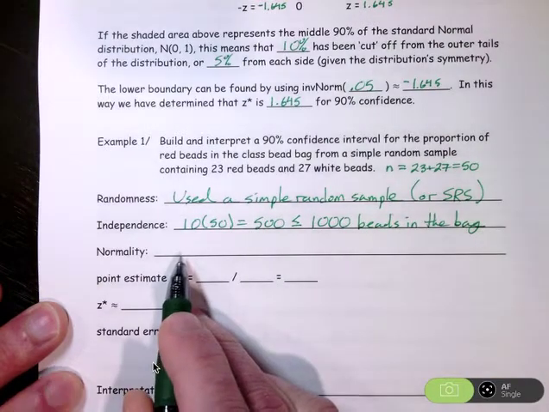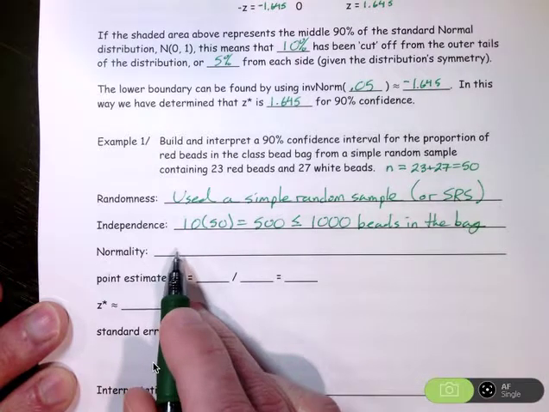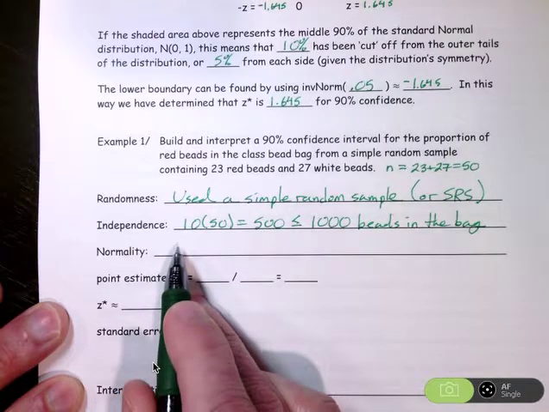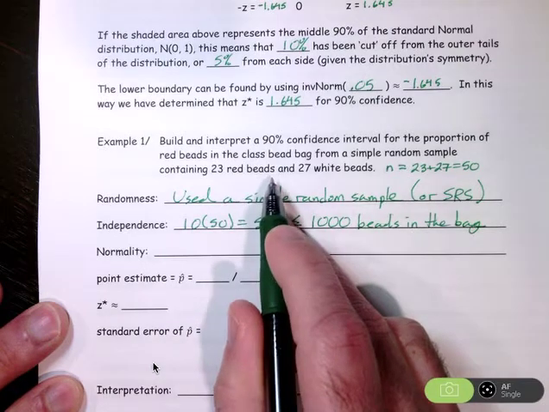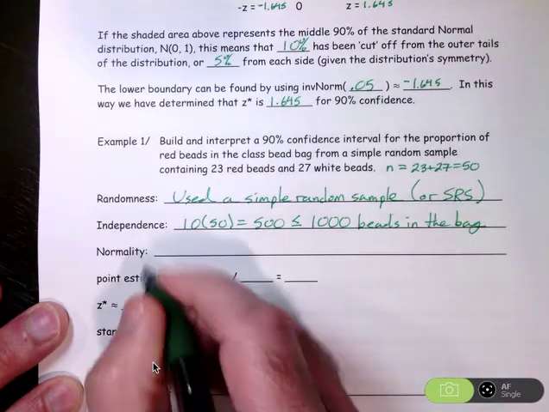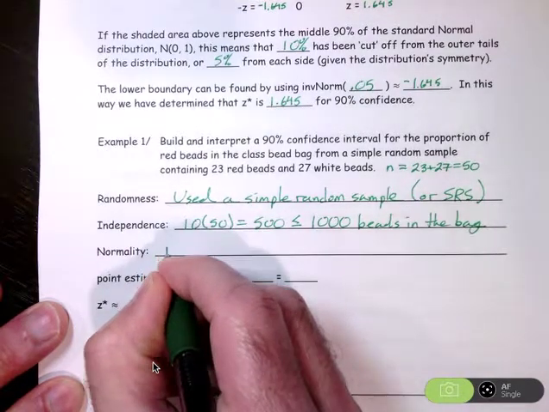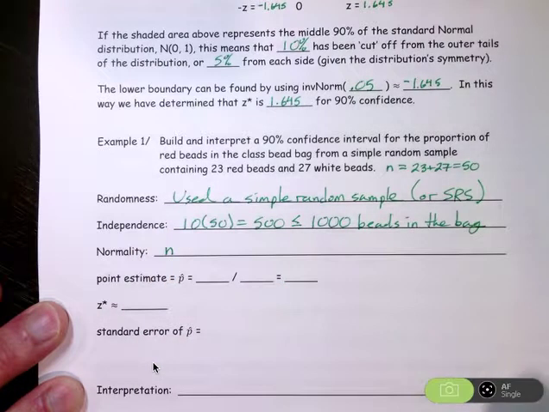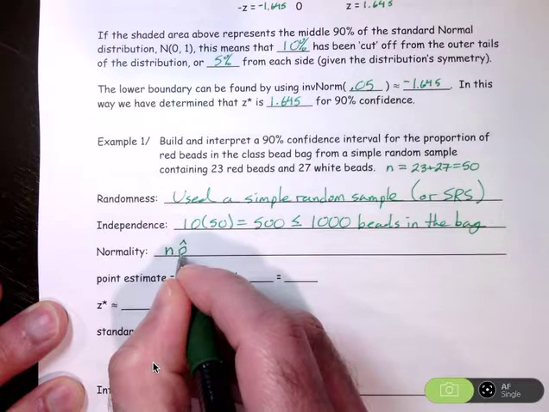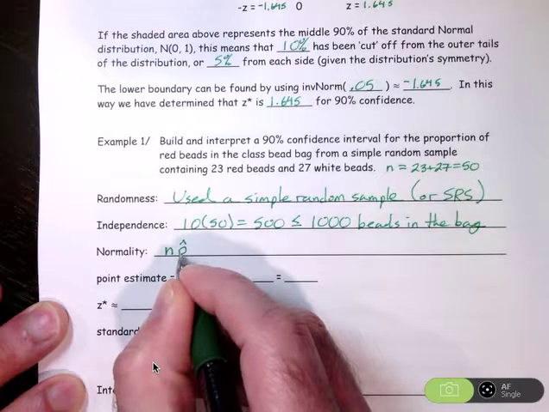So for normality then, we are going to act like we don't remember what the real parameter is. When you build a confidence interval in practice, you don't know what the real parameter is. The normality condition has to be checked not by using p, because you won't know p. You're trying to use your confidence interval to capture the true population parameter, to decide the size of that population parameter. So the normality condition also has to be checked with the sample proportion, with the point estimate.